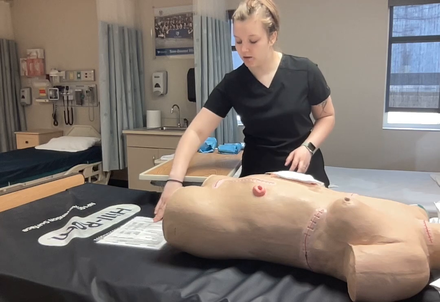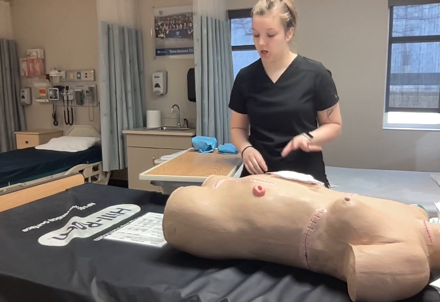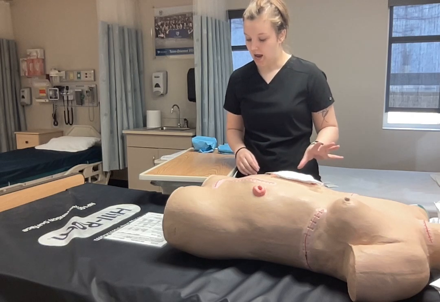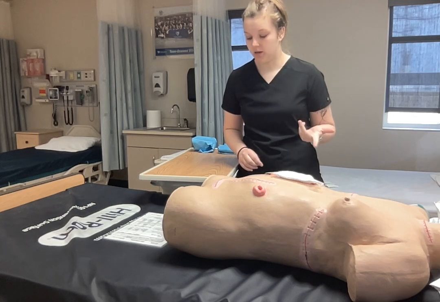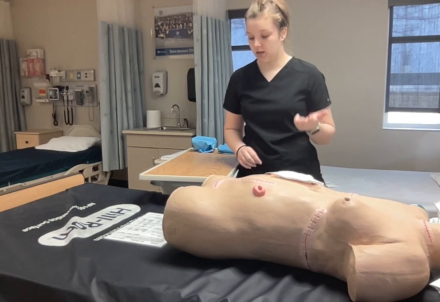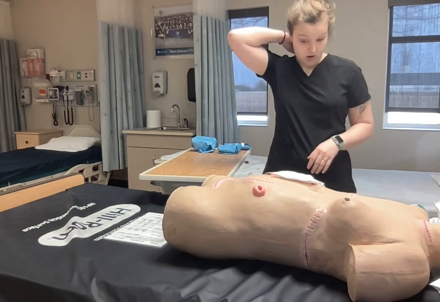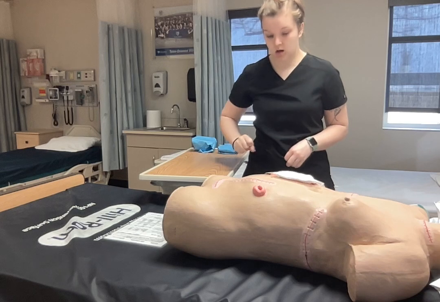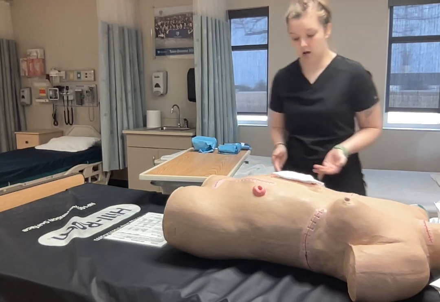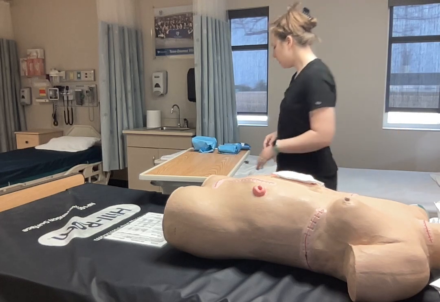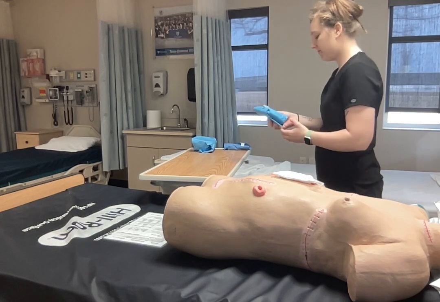I'm checking with the provider's orders. Today I have Joe Smith. I'm going to be changing his surgical dressing, making sure that I cleanse the surgical wound with sterile water, apply 2 split gauzes, 1 gauze and 1 ABD, and secure the surrounding wound with tape and document the wound and everything else. So first, what I'm going to do is get my towel.